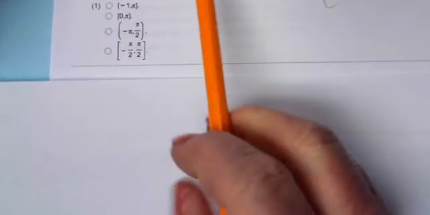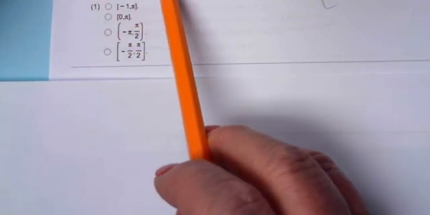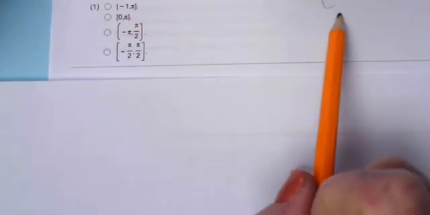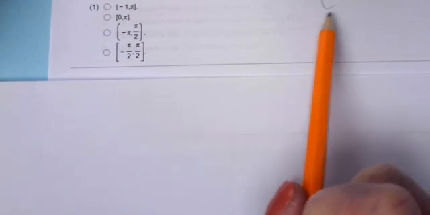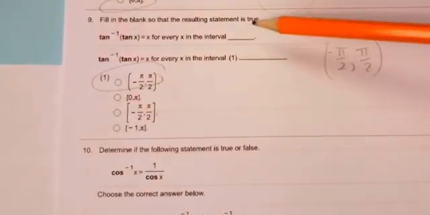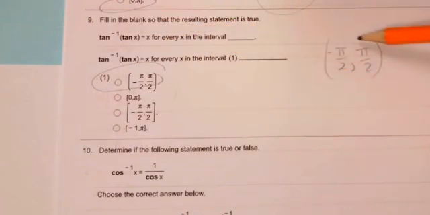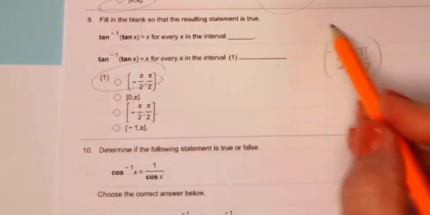Fill in the blank so the resulting statement is true. Sine inverse of sine x is equal to x for every x in the interval from negative pi over 2 to pi over 2. It's its domain. Fill in the blank. Cosine inverse of cosine x is equal to x for every x in the interval from 0 to pi. And tan inverse of tan x equals x for every x in its interval. And these are the domains for your inverses.